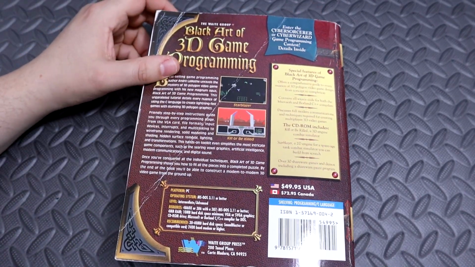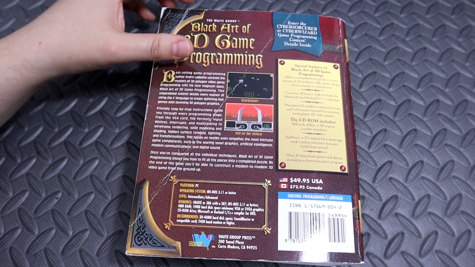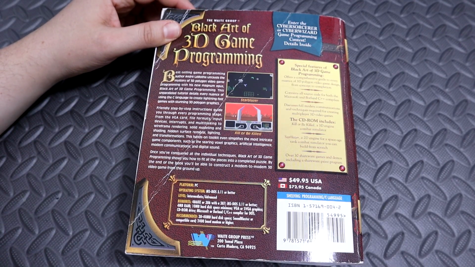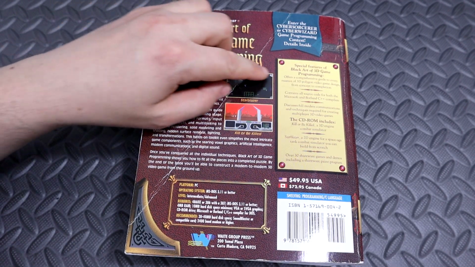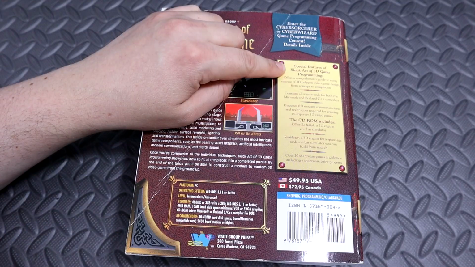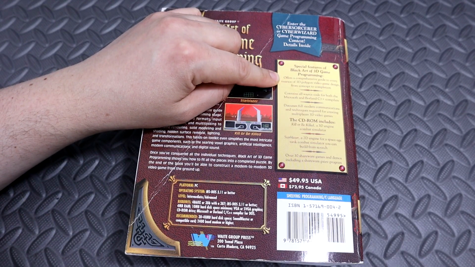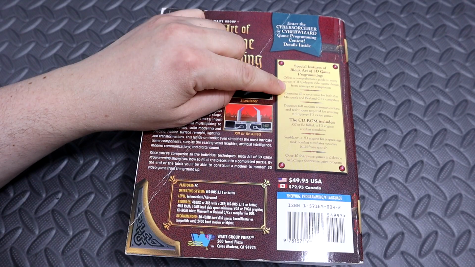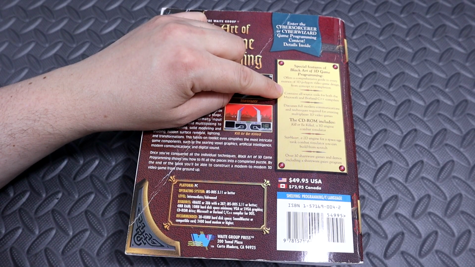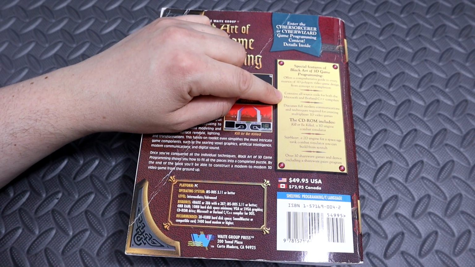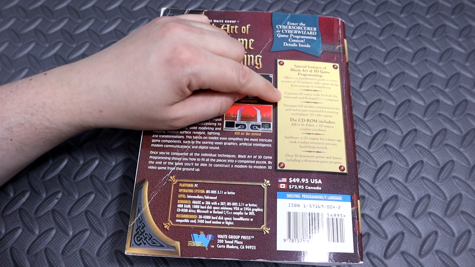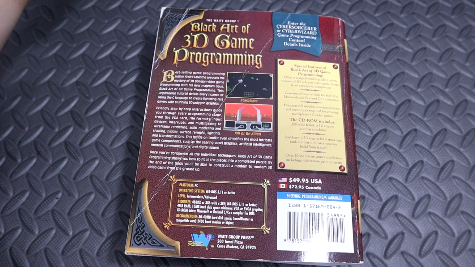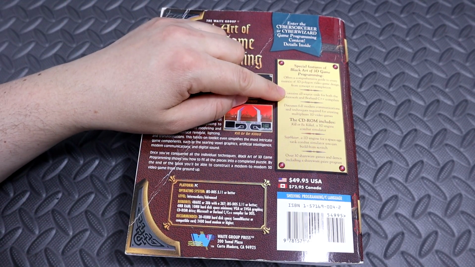See what we got here. Okay, I don't know if I can read all of that, but let's take a look at the special features of Black Art of 3D Game Programming. Offers a comprehensive guide to every nuance of 3D polygon video game design from concept to completion. It contains all source code for both the Microsoft and Borland C++ compilers. Oh, I guess the cover said C, not C++, but anyway.